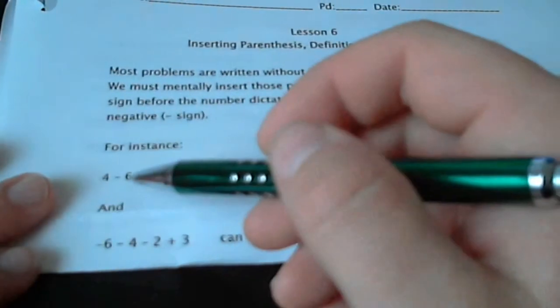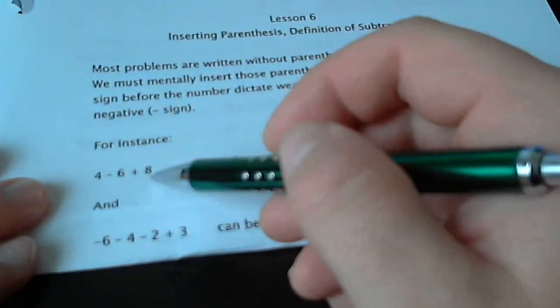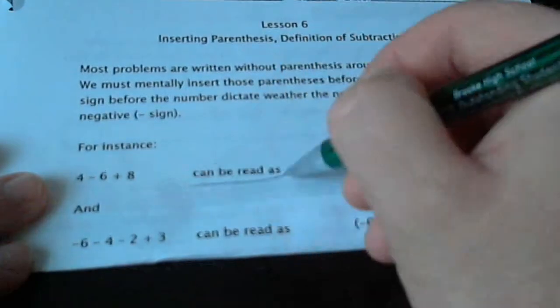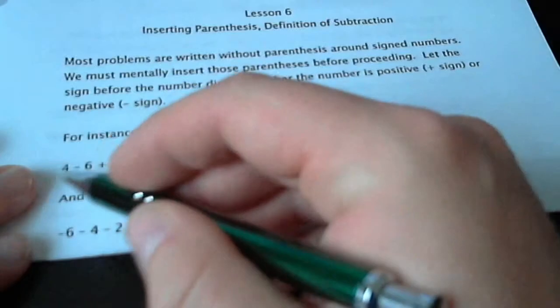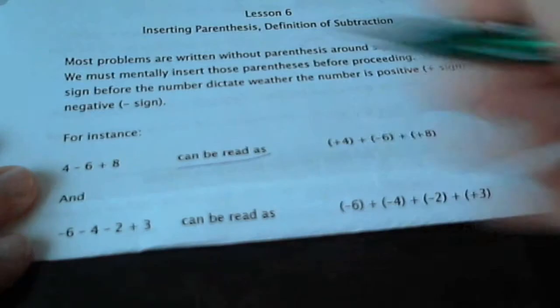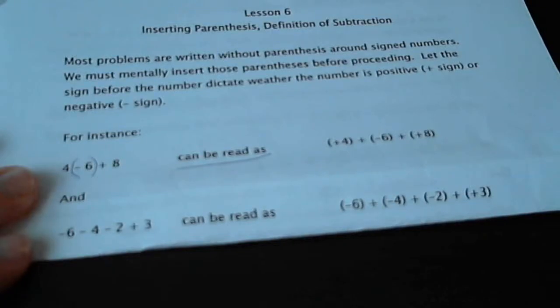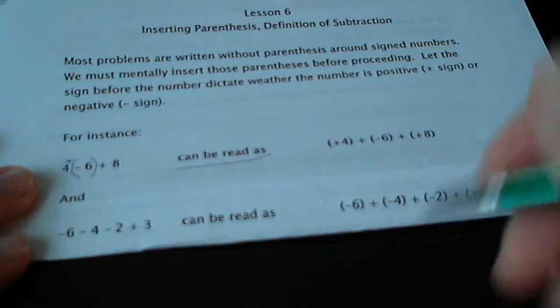First of all, look at this example here, 4 minus 6 plus 8. We can write that as a positive 4, notice how this 4 was positive, plus a negative 6. See how this negative sign goes with the 6? It's telling us to subtract the 6, but we can also think of it as plus a negative. And plus a positive 8.